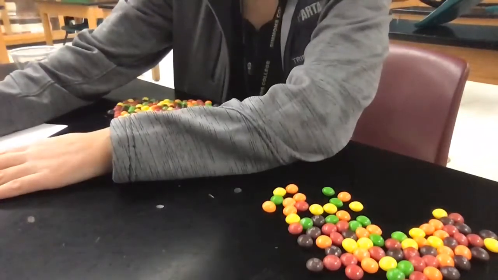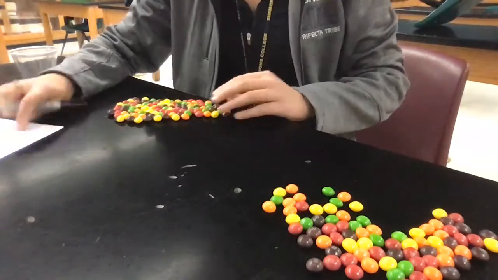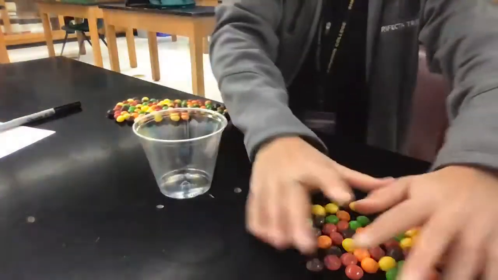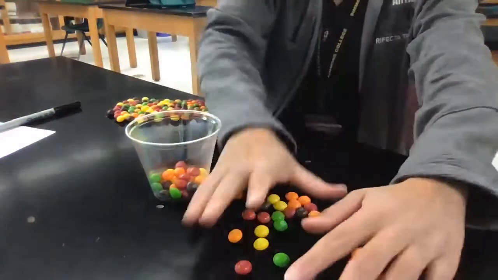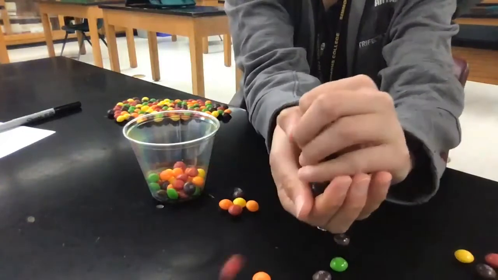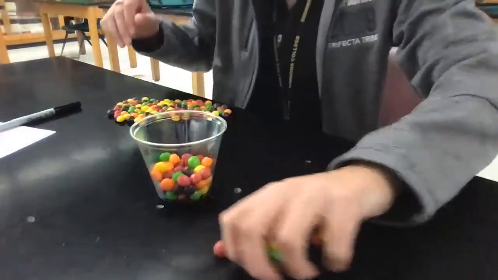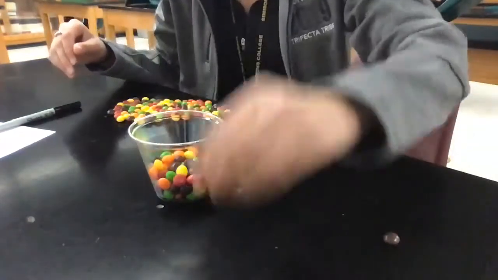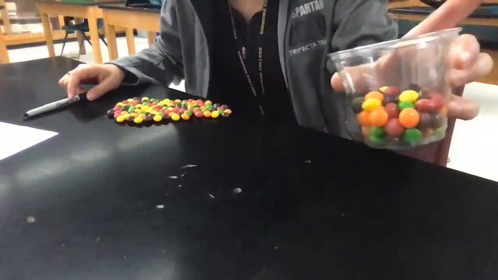Okay, so now let's check here. Once I count all my Skittleiums, they go in this cup. If I have 78 Skittleiums, that means I should have 110 blanks, because they should equal what I started with, which is 188. So all my Skittleiums go in 1 cup.